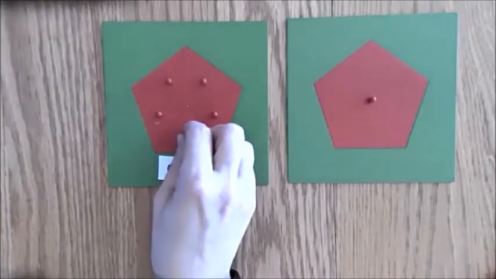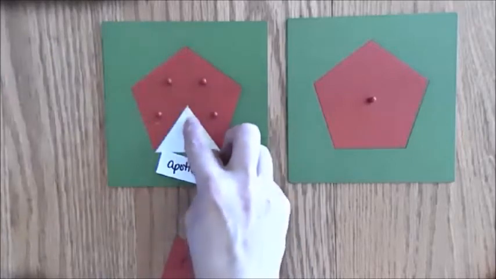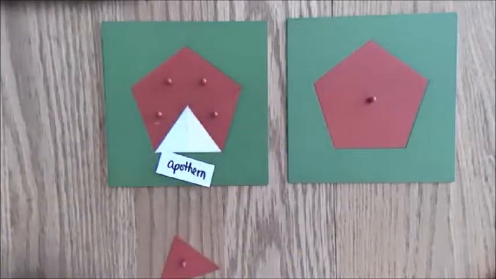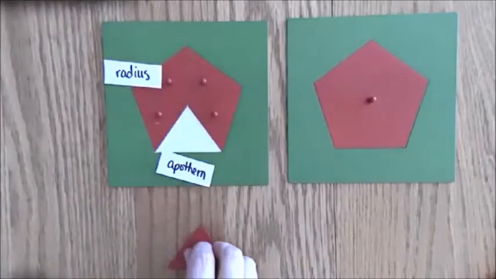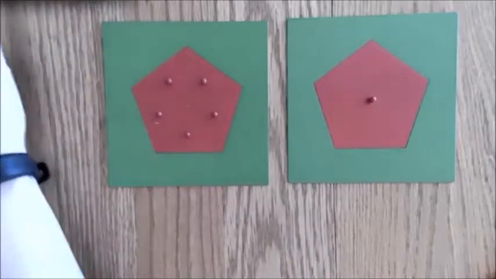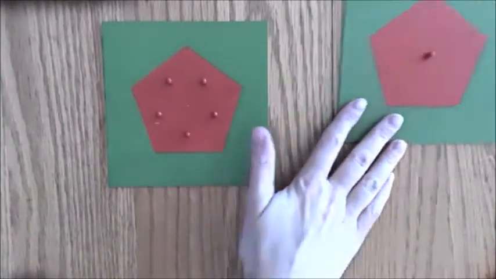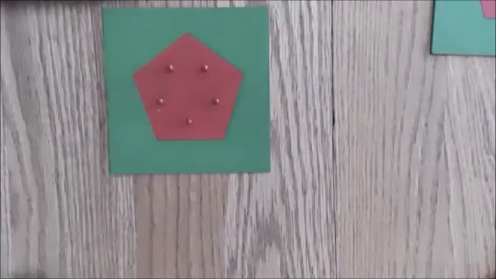So the apothem, I'm going to put in, I cut a little piece, the sticky note there. The line that comes down the center right there is called the apothem. And the radius is the line that's created from the center to a vertex. Now that we've reviewed our parts of a polygon, or learned some new ones, we're going to work on finding the area by turning this into a rectangle. Selena, can you build me a rectangle with those pieces?